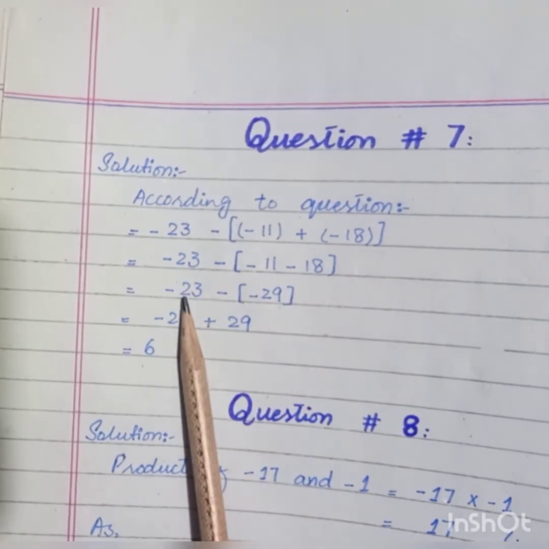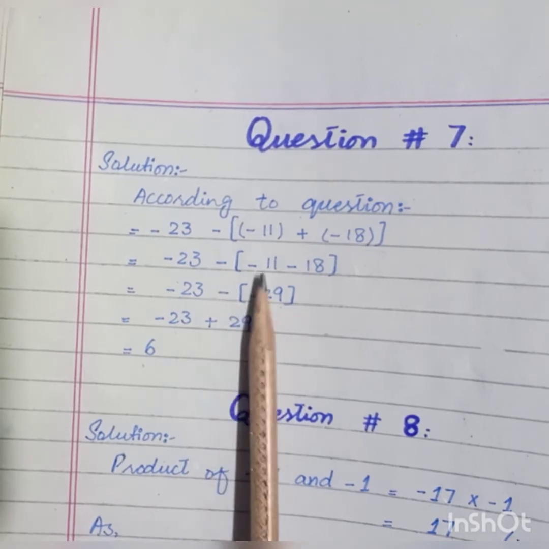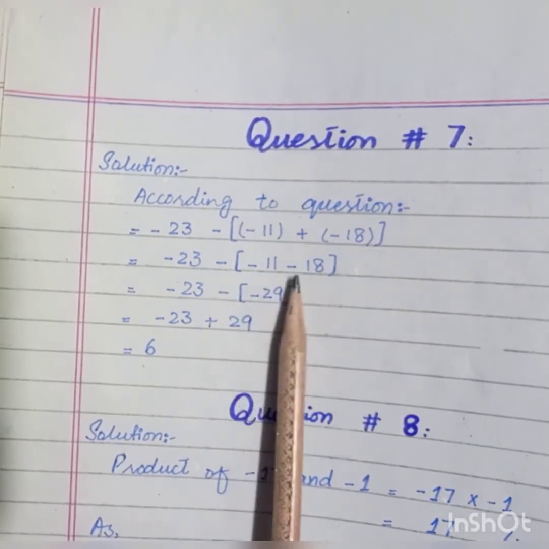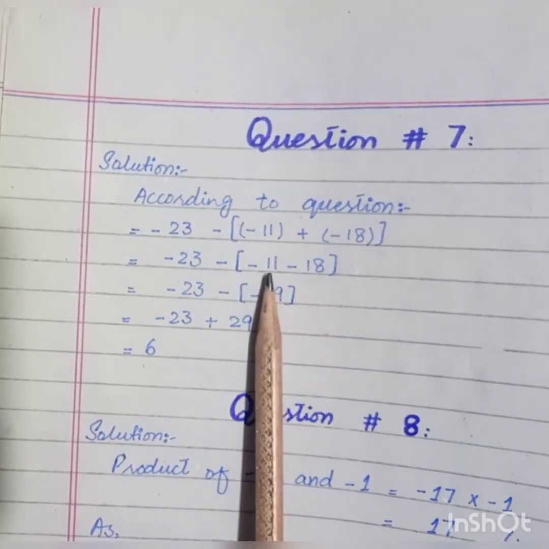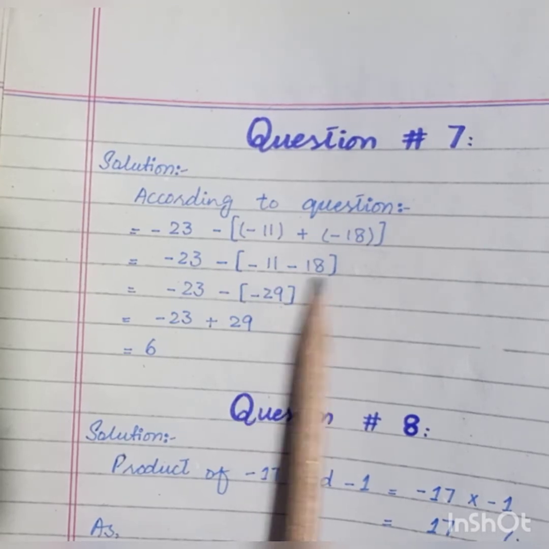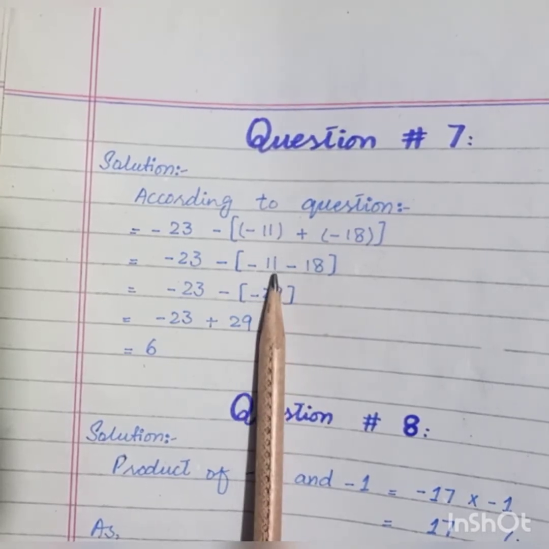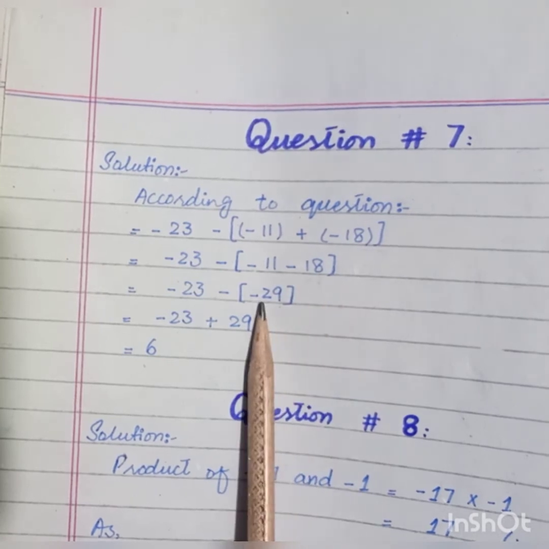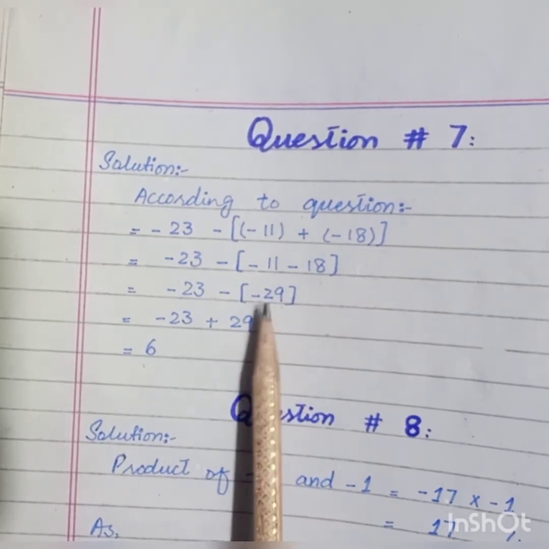Now in the next step, minus 23 as it is, and let's solve minus 11 and minus 18. Students, we know that we will add 11 and 18 and the sign will be minus. So by adding 11 and 18, the answer is 29 and the common sign is minus.